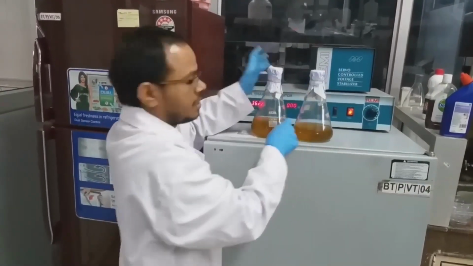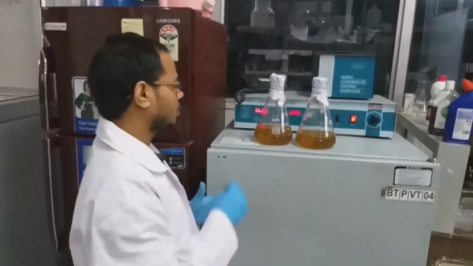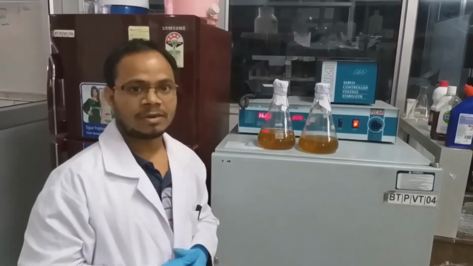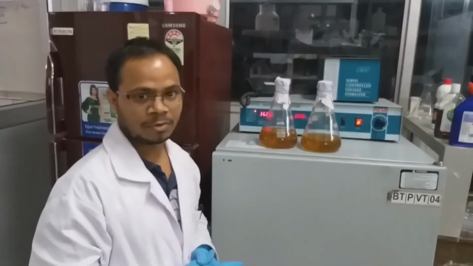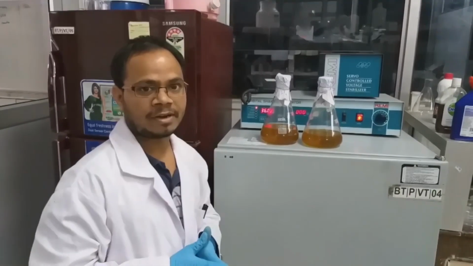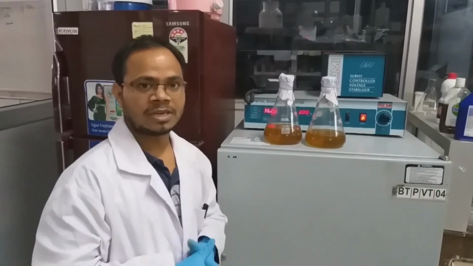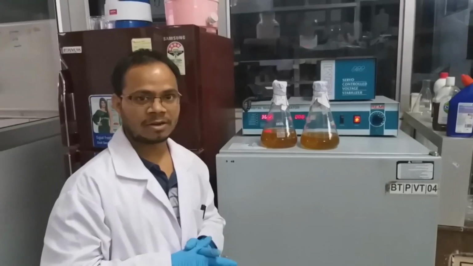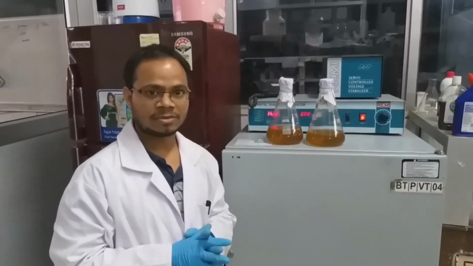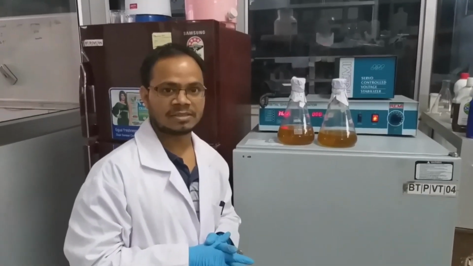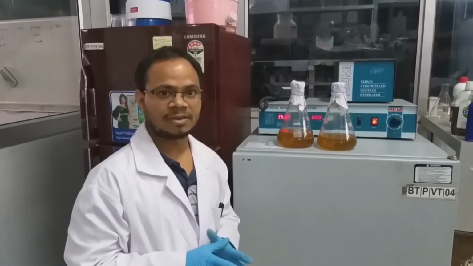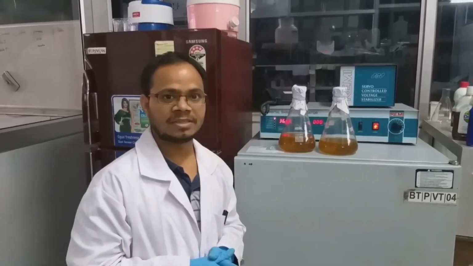We can see the bacteria, the OD is around 0.37 to 0.4. So this is the right time for induction. We will use isopropyl beta-D-thiogalactopyranoside as the inducing agent, which in short form we call IPTG.